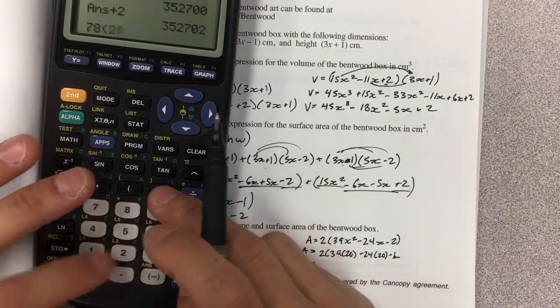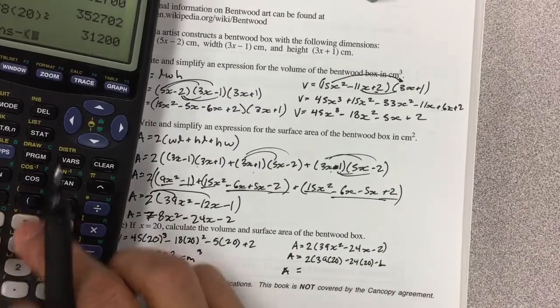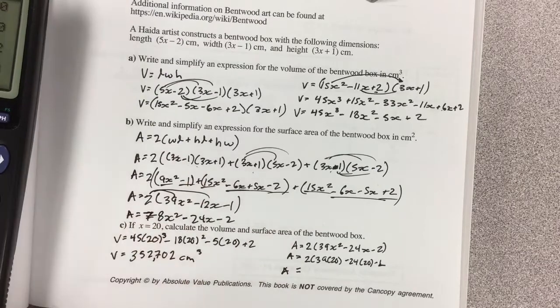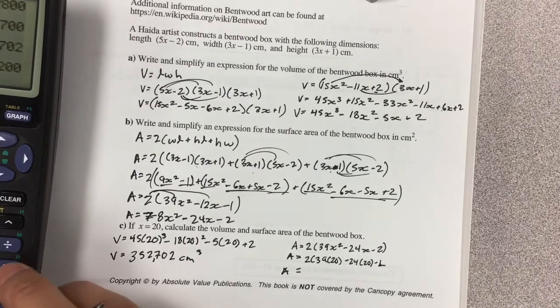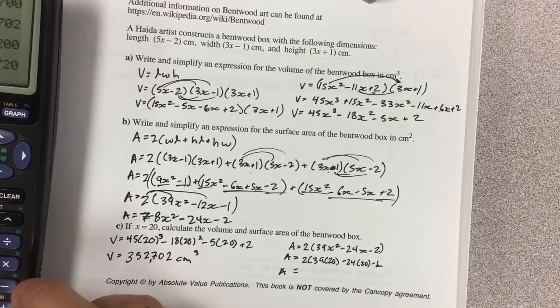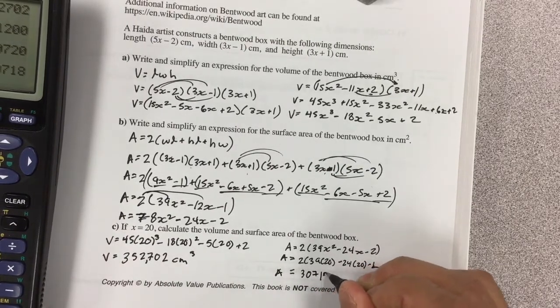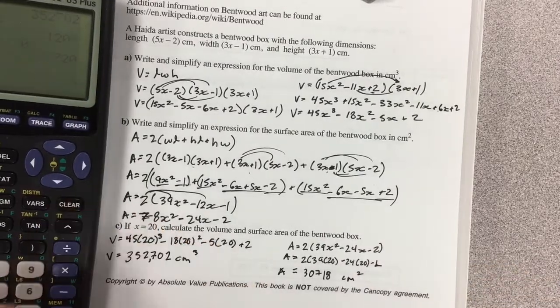So 78 times 20 squared minus 24 times 20 minus 2, and we get 3,718 centimeters squared.